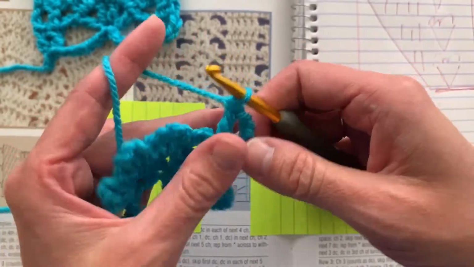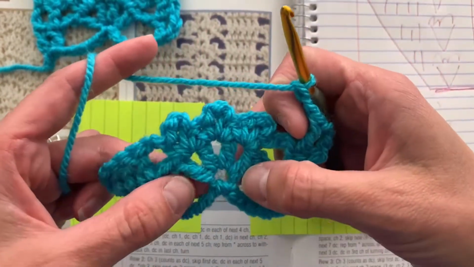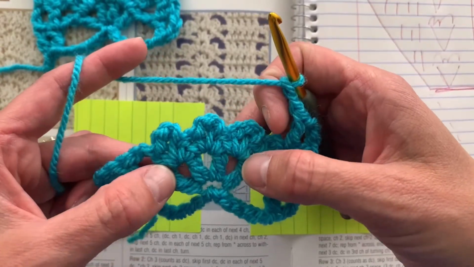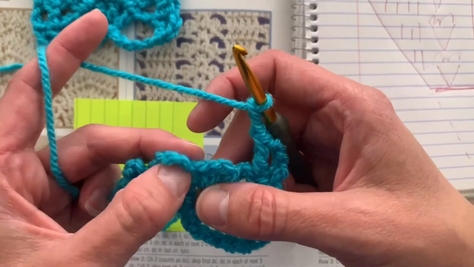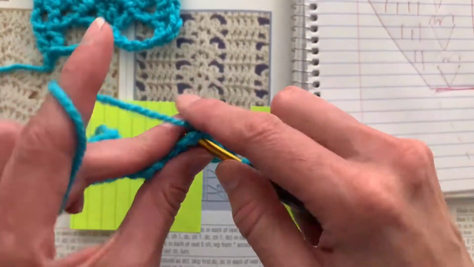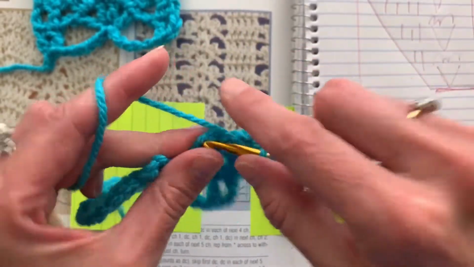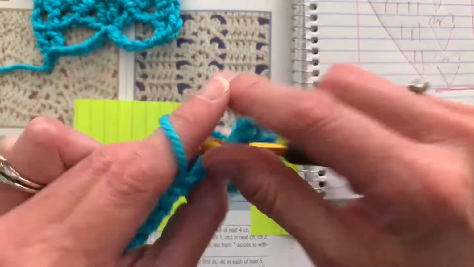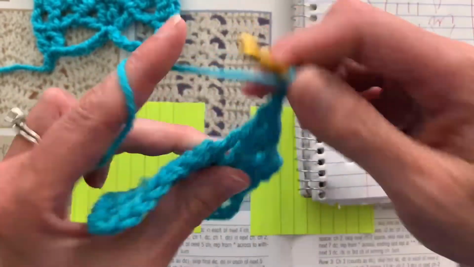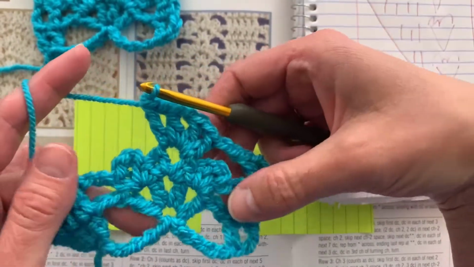So I thought, oh, okay, I'll do this, and you chain 2, and now we're back to this 4 double crochets separated by chain 1s, but we're going to do them in the middle doodad here, in the middle chain 3 space. So double crochet, chain 1, double crochet, chain 1, double crochet, chain 1, double crochet. Okay, all in the same space. That's the cone part of the ice cream.